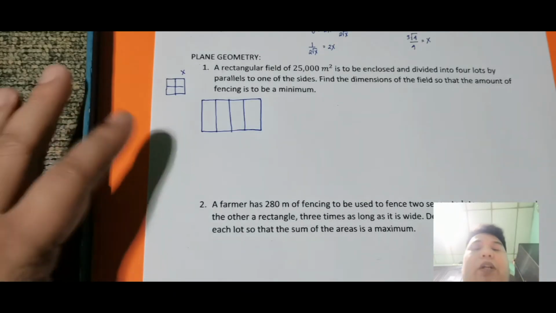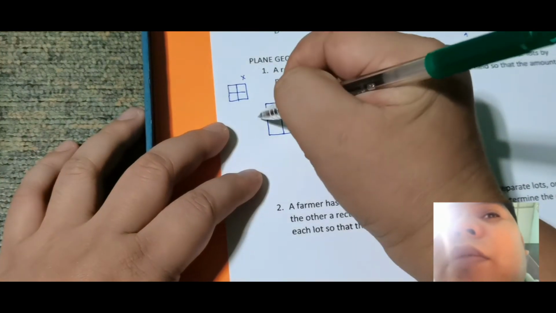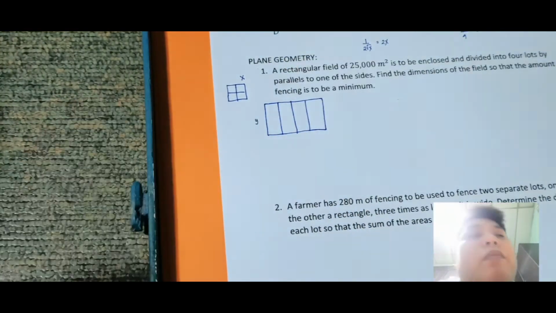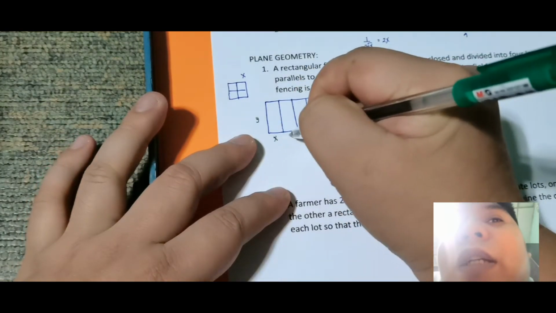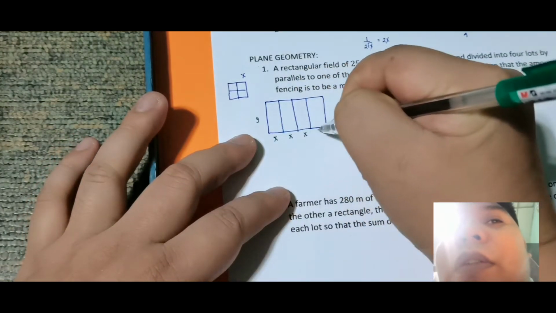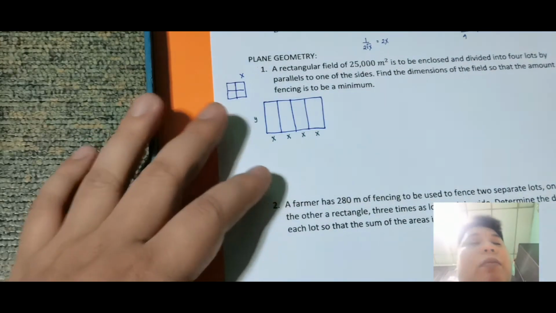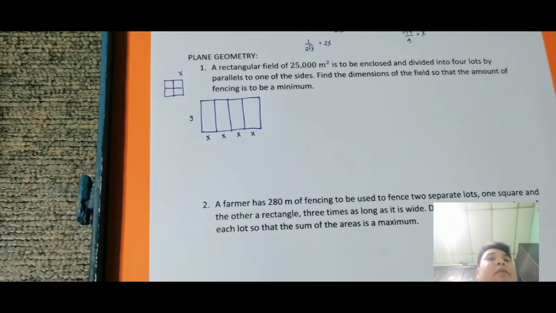So again, ang gagawin ni sir, ililet ko na y to, yung part na to. Okay, then kung x to, therefore x din to, x to and x to. Okay, yung mga distance nila. Okay, so ngayon, ano yung mga given? A rectangular field is 25,000 meter square. Okay, so unang isulat natin yung area.